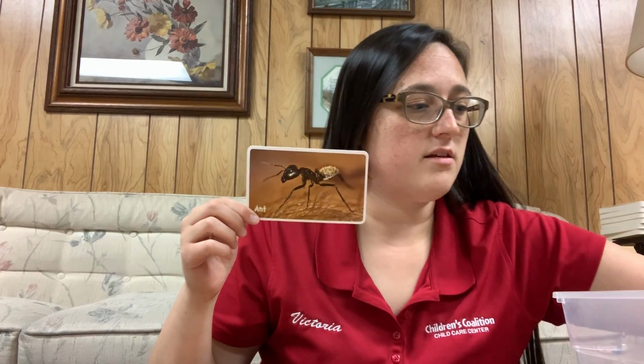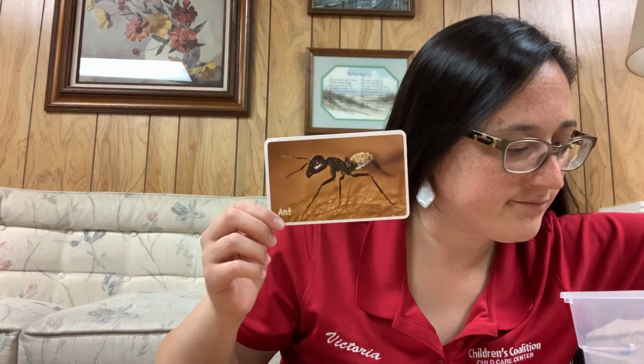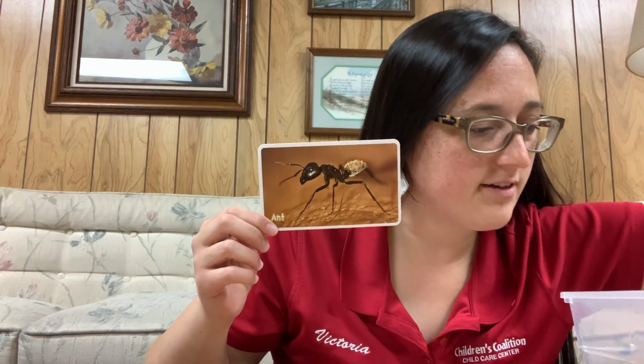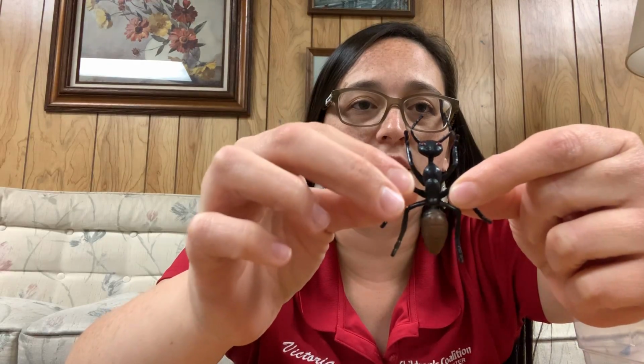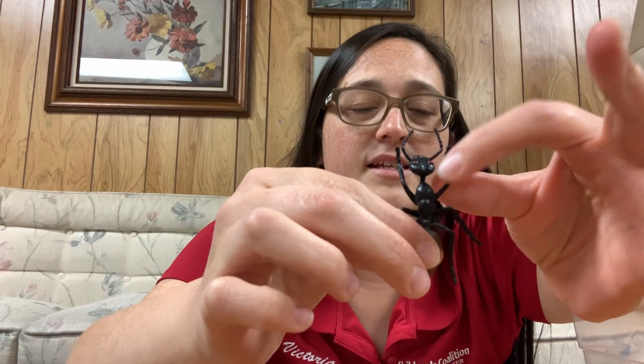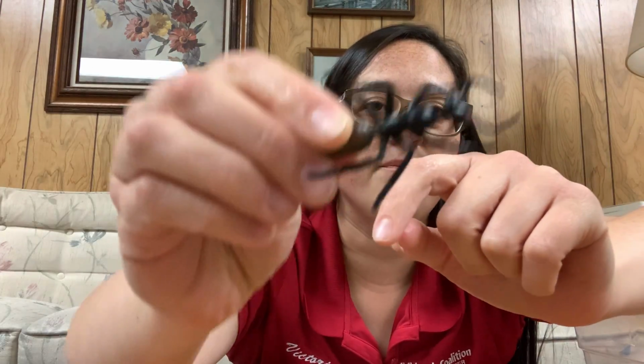Let me see. Oh, that ant doesn't have a head. We got to find an ant. Here's our ant. See, he has a head, abdomen, and a thorax. And these are his 6 legs. 1, 2, 3, 4, 5, 6, and 2 antennas. Okay? So there's your ant.